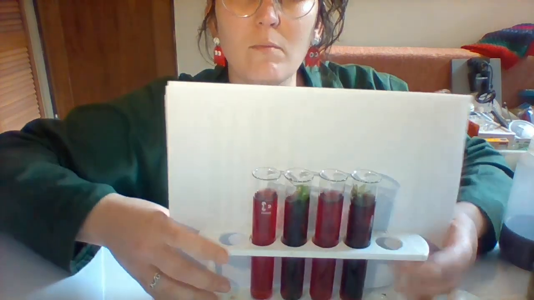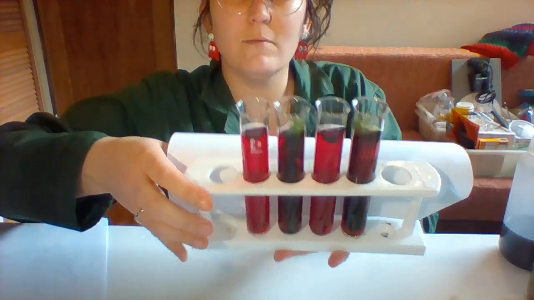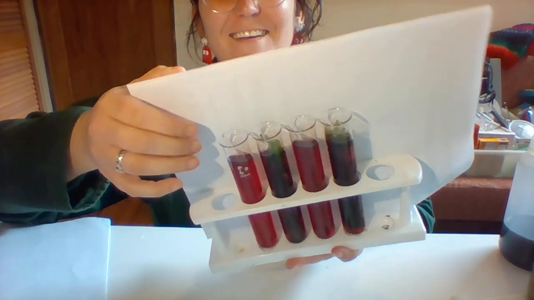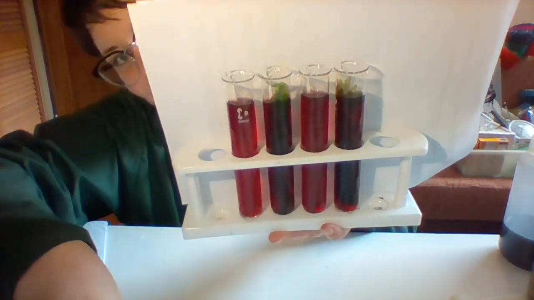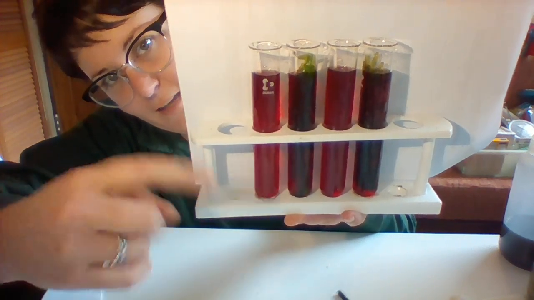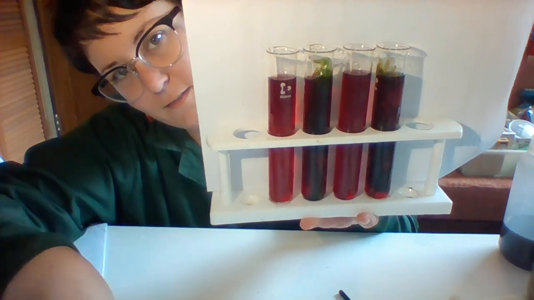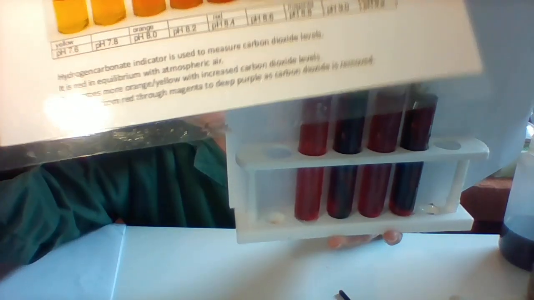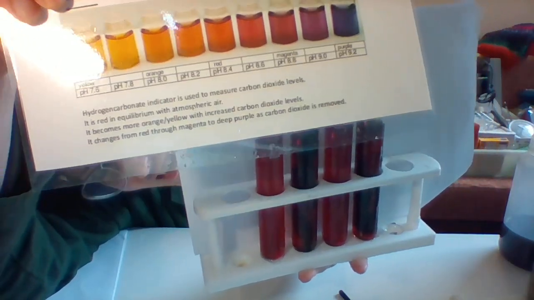Okay, so hold that up. So it just looks dark because it's got the plant in it, but it's the same color as the red.